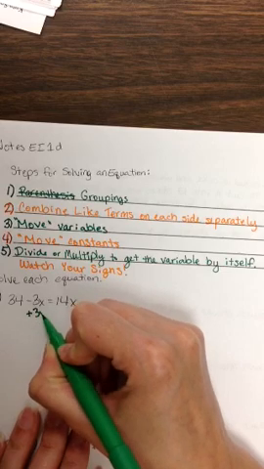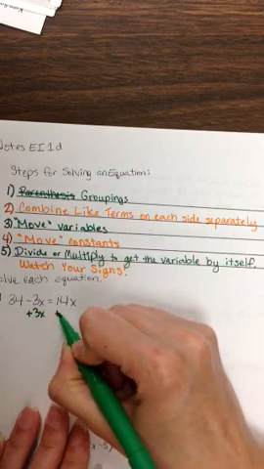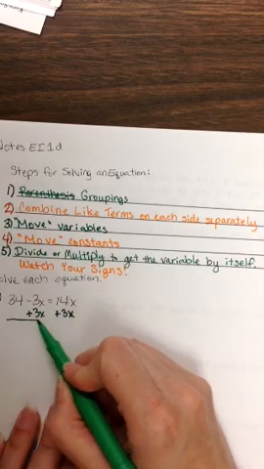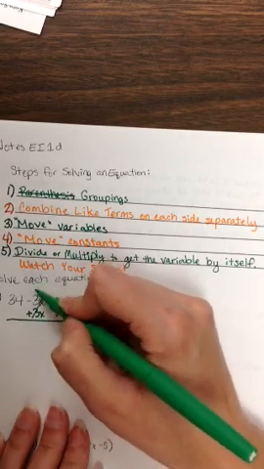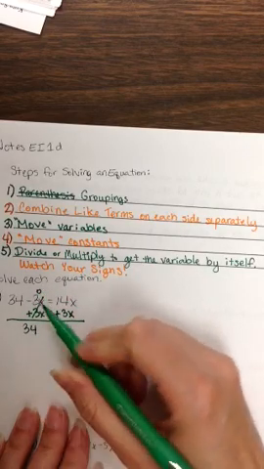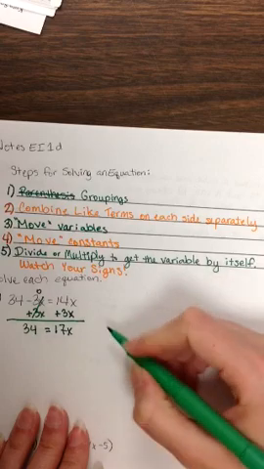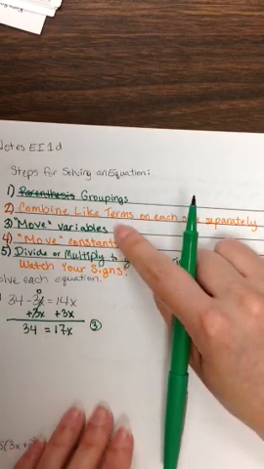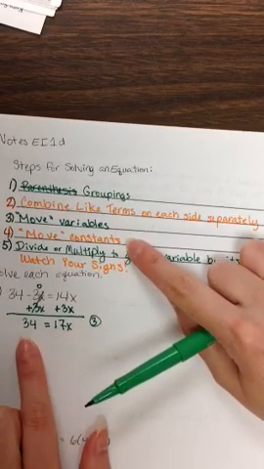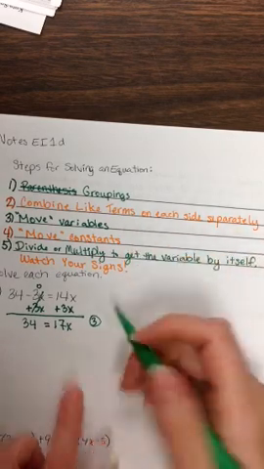So in order to move my minus 3x, I'm going to add 3x to both sides. Whatever I do to one side, I have to do to the other. Minus 3x plus 3x just gives me 0. So then I'm left with just a 34 on the left side and a 17x on the right side. That was following step 3. Step 4 would be to move my constants, but I already have constants on one side and variables on the other, so I can skip step 4.